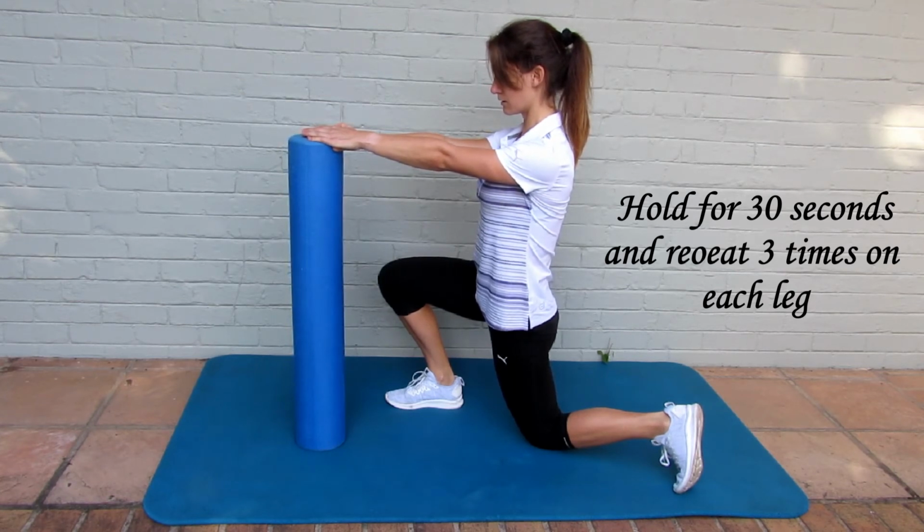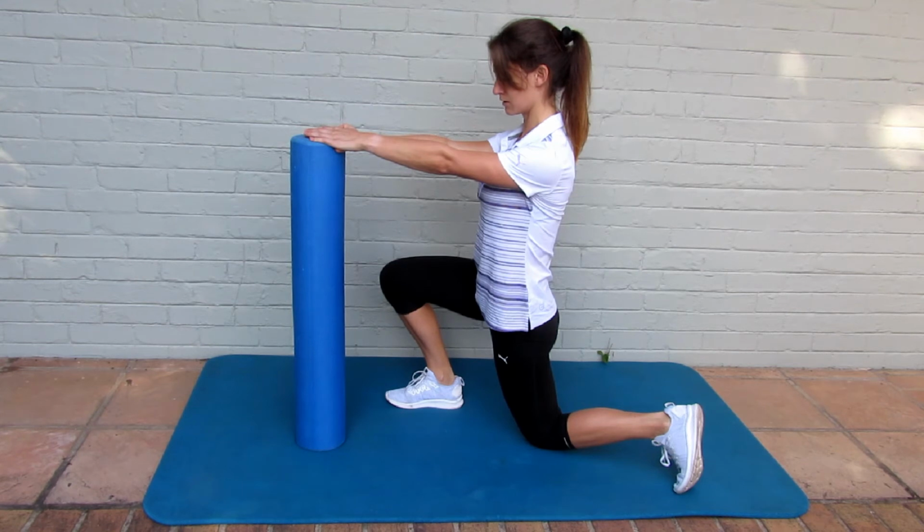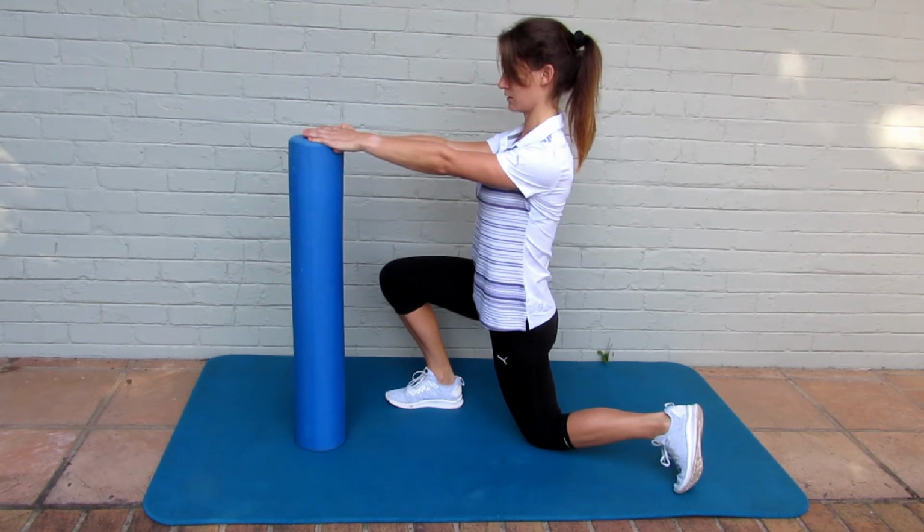If you really want to get the most out of this exercise, you need to hold the stretch for 30 seconds, repeat it 3 times in a row on both legs, and do this 3 times a day.